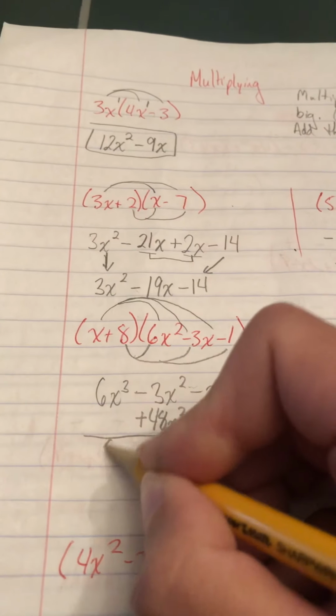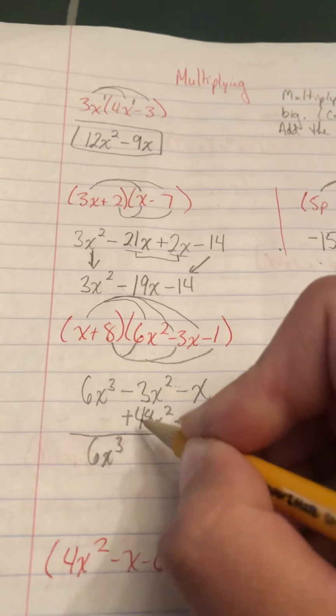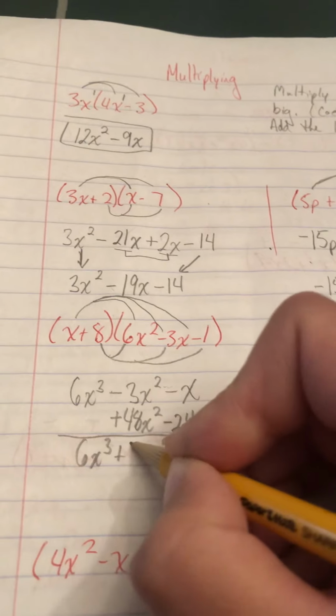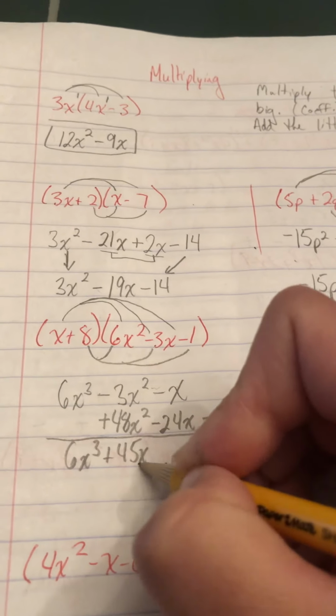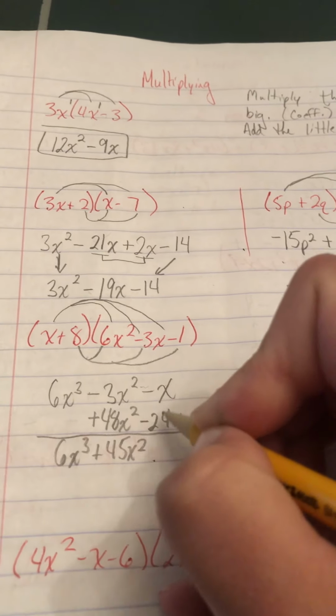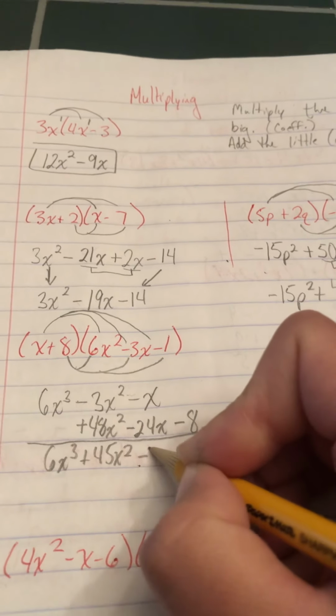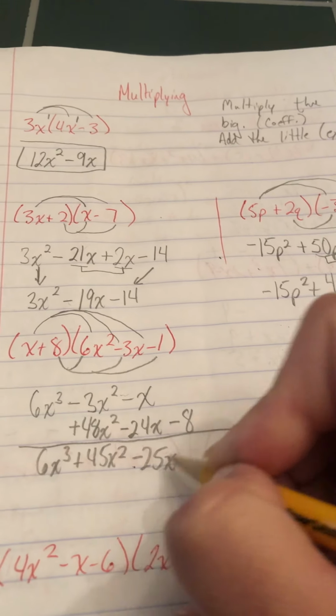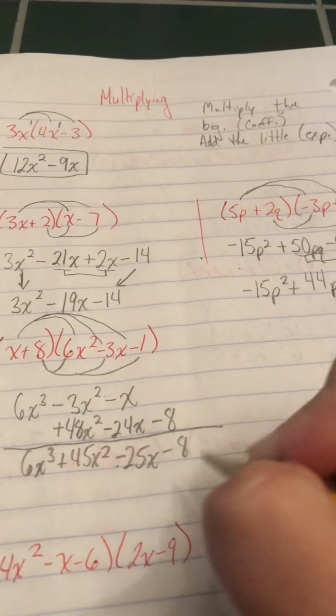Bring this down, so we have 6x to the third. Negative 3 plus 48 is 45. Negative x, or negative 1x, minus 24x, negative 25x. Bring down your minus 8. And there you have it.